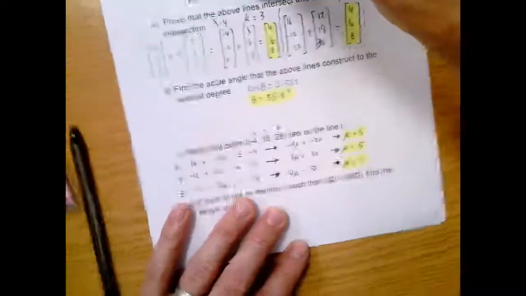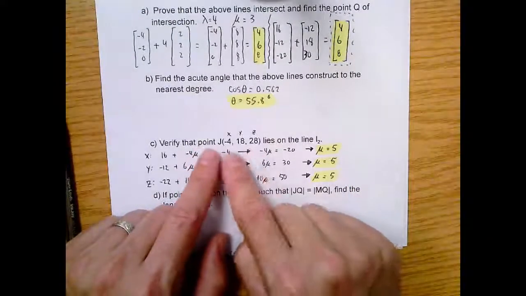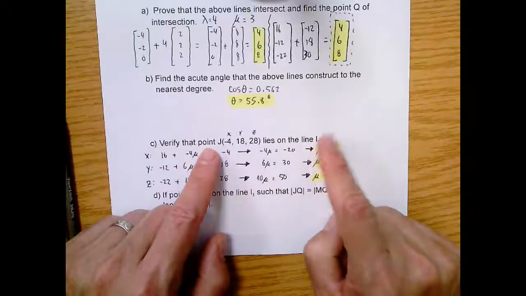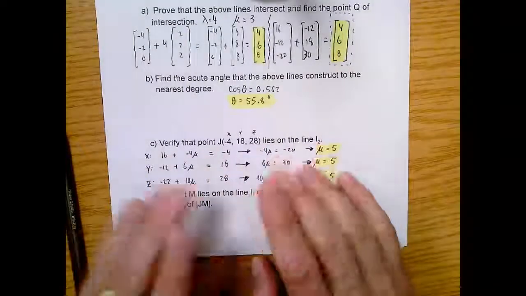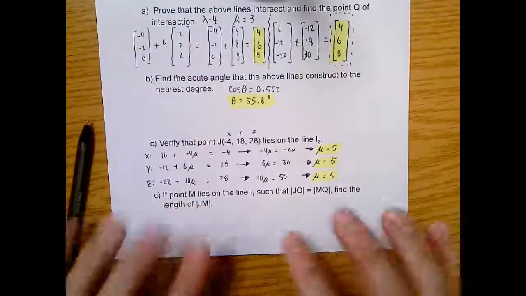And for part C, we verified this point J, which was given to us, where it goes on line 2, and this is how we verified it. You can go check that out right here. Ta-da! Okay, in part D, this is us right here.